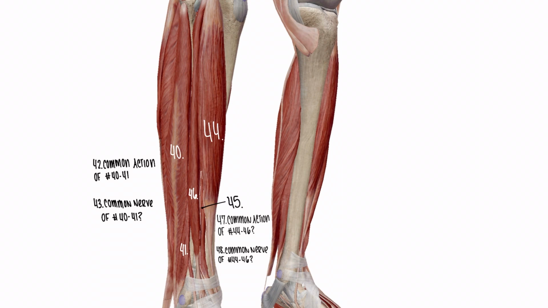All right, so number 40 is going to be peroneus longus. 41 is going to be peroneus brevis, or fibularis longus and fibularis brevis, whatever you prefer. Both are correct. So the common action of those two muscles is going to be eversion of the foot. And the common nerve for number 43, that's going to be superficial peroneal nerve.